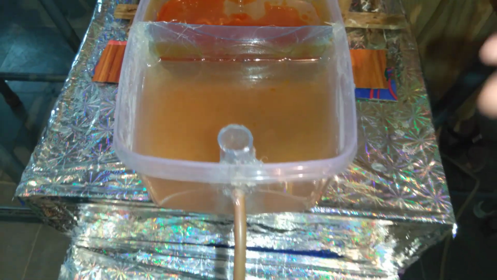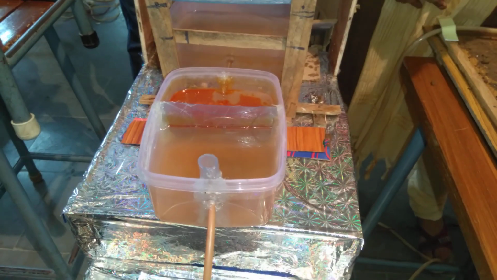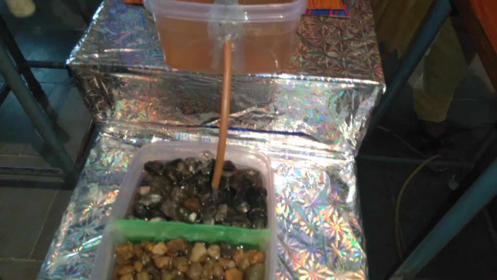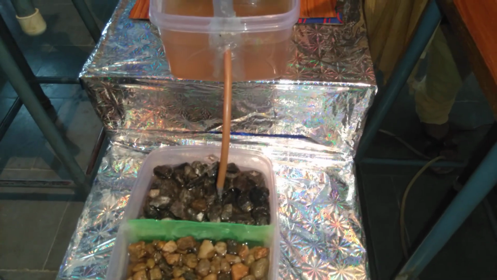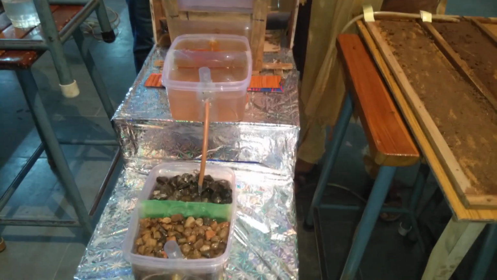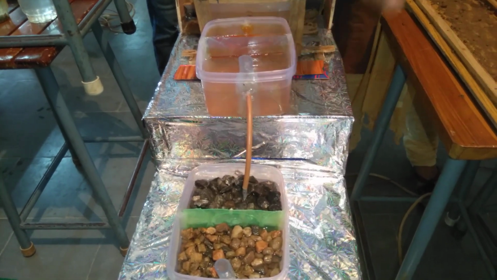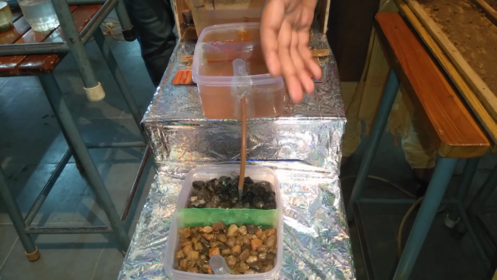Now this is the scrapping filtration. Scrapping is nothing but a slow sand filtration process. Here the sand filtration is the best at not allowing pathogens, 90 to 99% from the beds. And next is the carbon filtration.